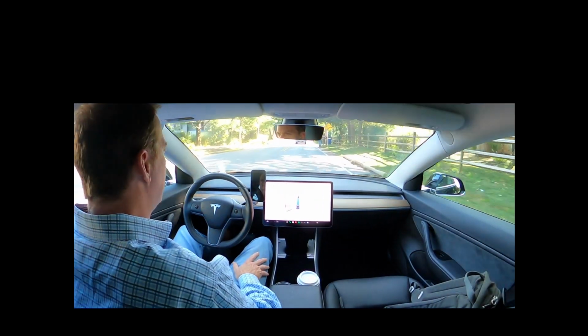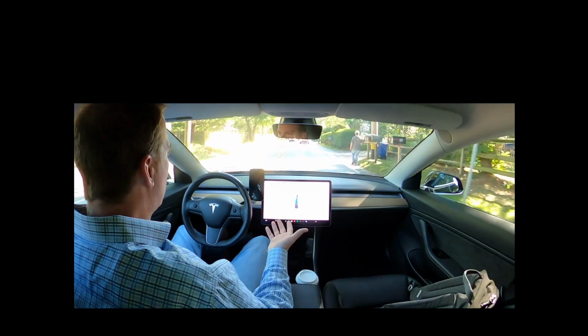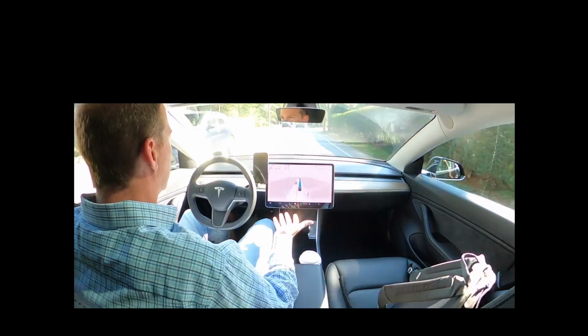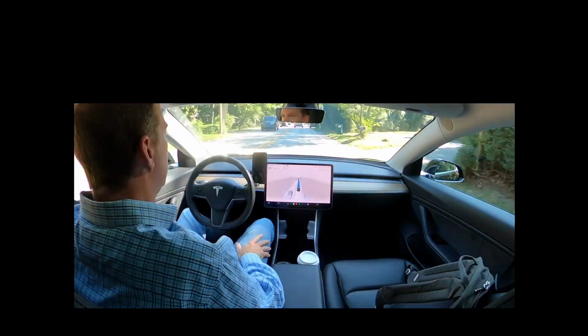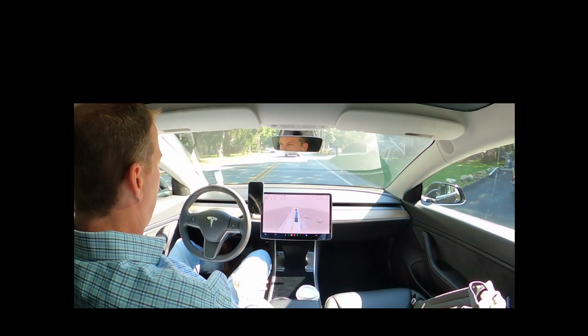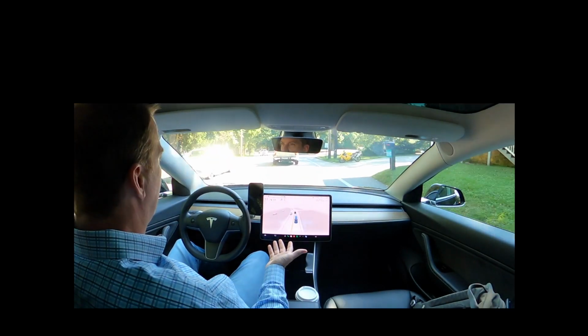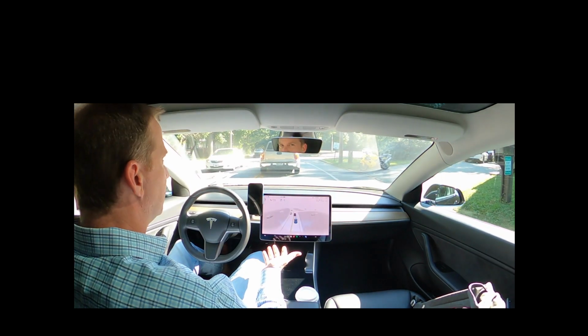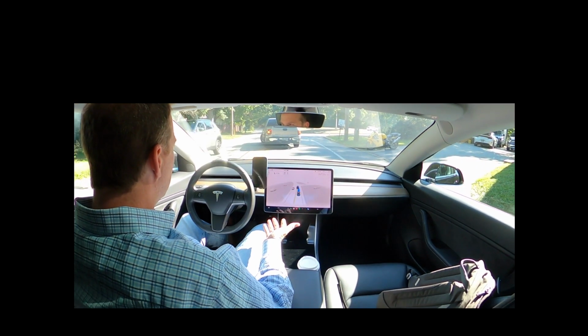All Teslas have it. And at its core, it's an alarm system for your car, right? But it's a lot more than that. So it starts with the basics of it's your car alarm. However, let's see what happens here first. All right, we're good.